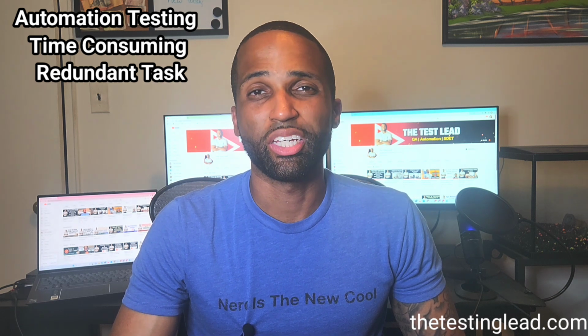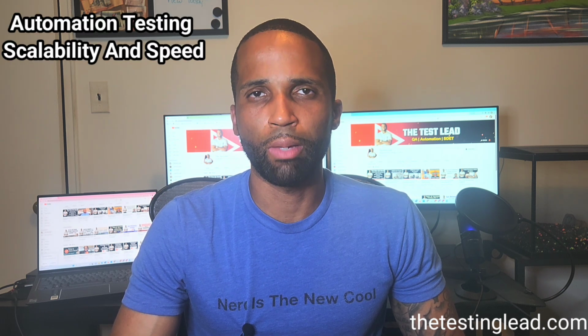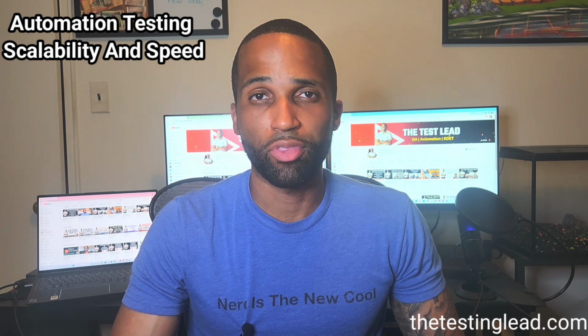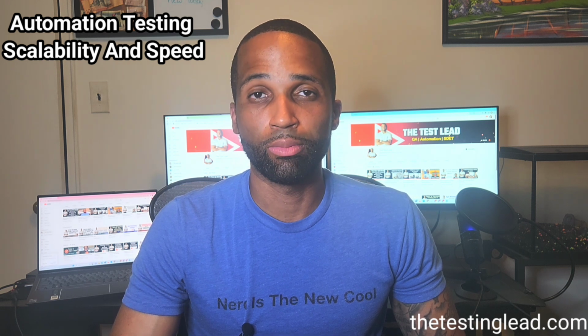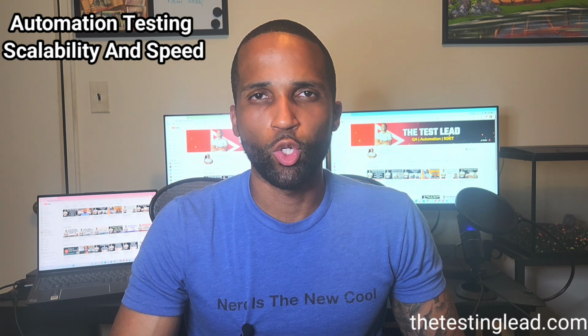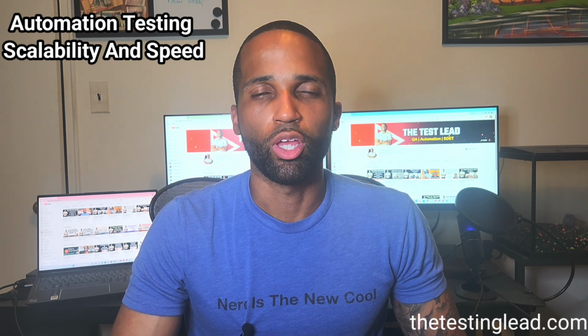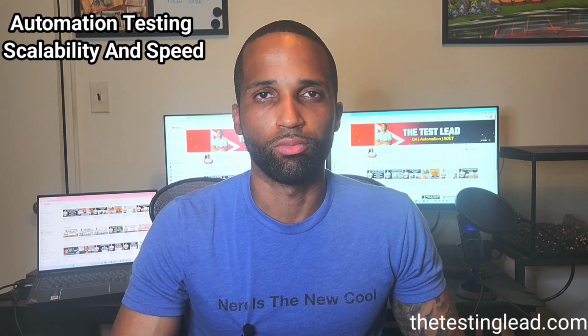Then we have scalability and speed. Like I said previously, the initial setup for a test is time consuming for automation, but after that, the test runs in a couple of seconds. I press a button, get my results. That same test done manually can take a couple of minutes, especially when you're doing cross-browser and different operating systems. It's faster, just run automation.